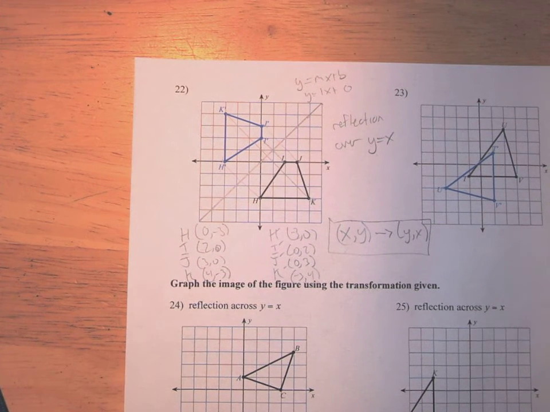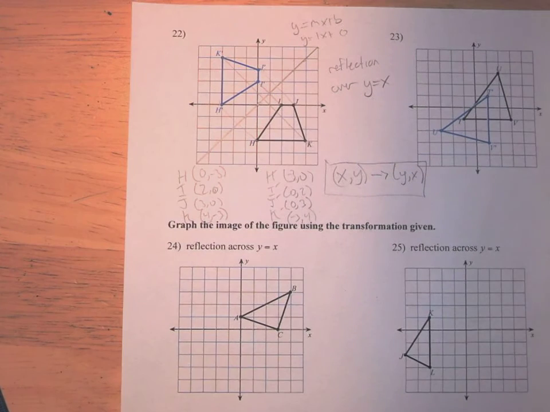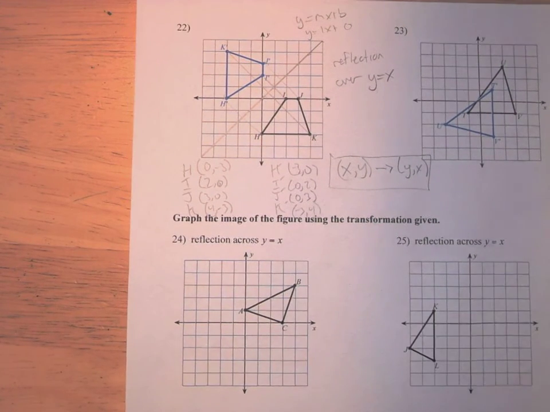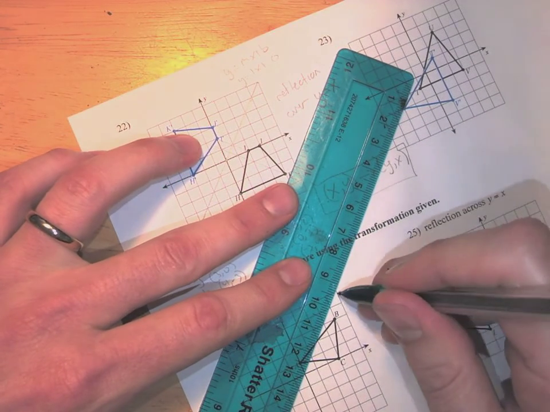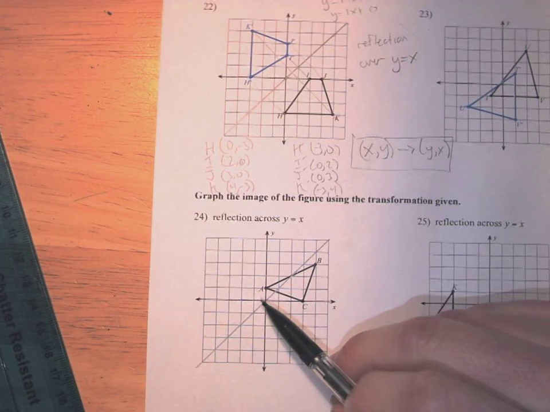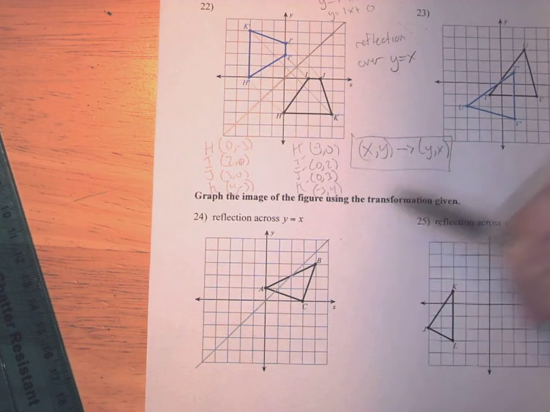So with that, let's jump down and look at 24, which is the opposite, and then we'll come back to 23 and 25. Okay? So a reflection over the line y equals x. First thing we need to know is, what does the line y equals x look like? It's a diagonal line, with an intercept at 0 and a slope of 1. Okay, that's the line y equals x.